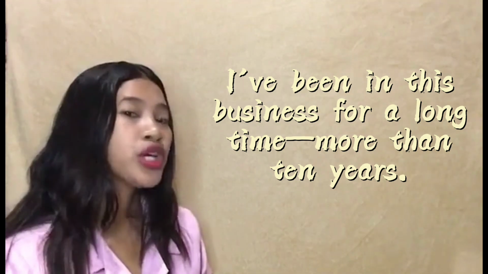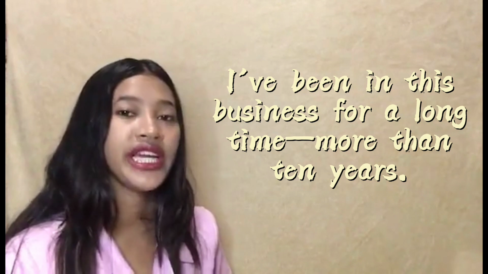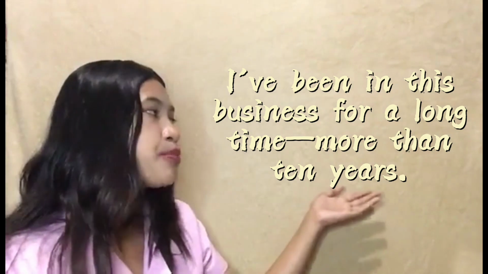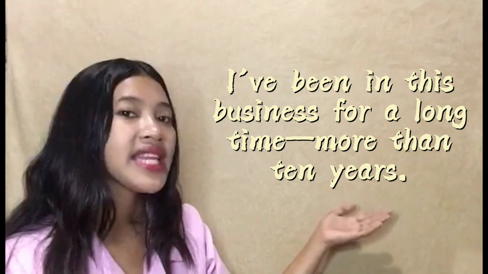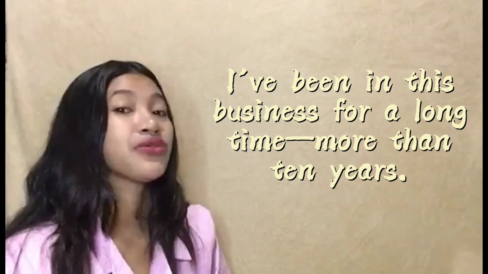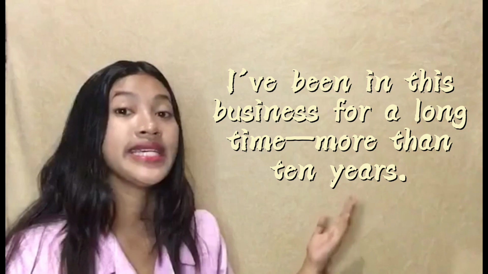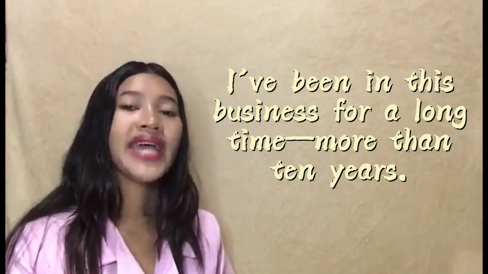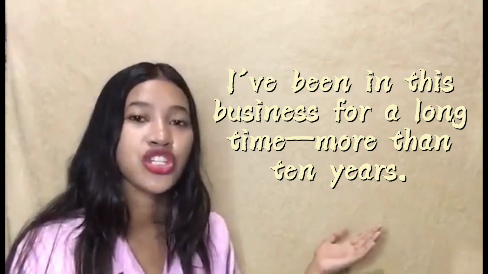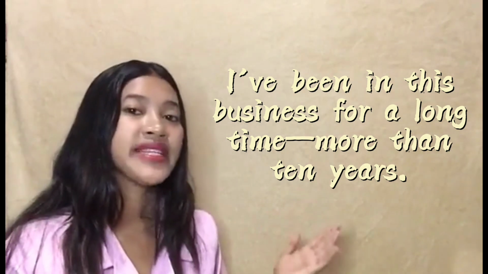But we put an em dash because we want to add more information about this independent clause. So we put an em dash and then we add the information more than 10 years. It's really okay if we do not put the more than 10 years here. We just want to add information. That's why we need to put the em dash, to introduce more information about your independent clause.